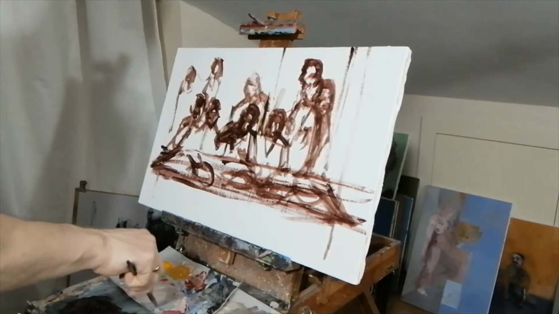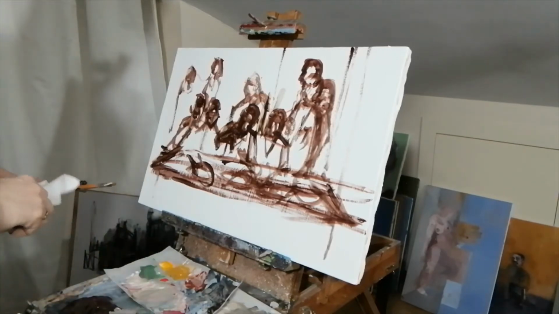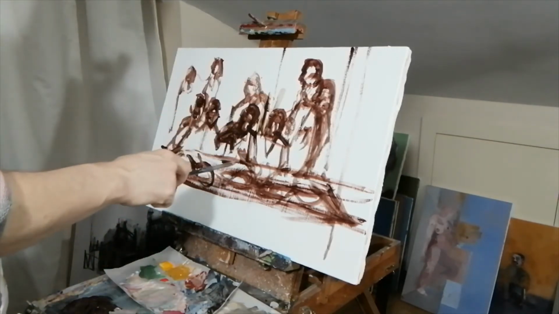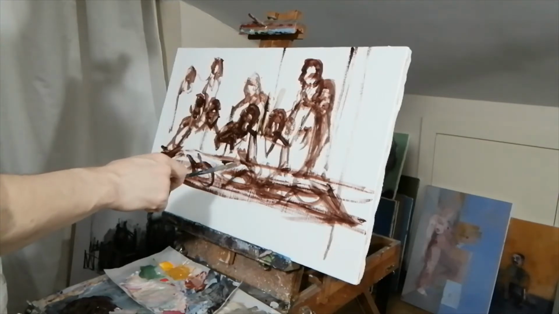So when you're dealing with chiaroscuro, you're trying to deal with, as I said, the lights and the darks and the midtones.